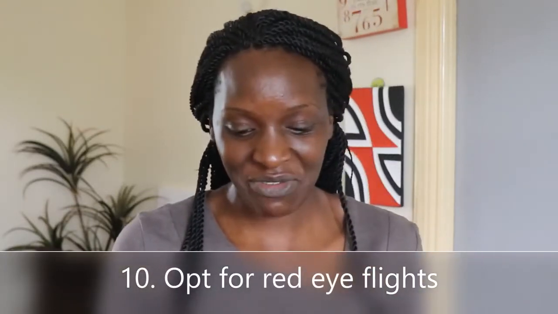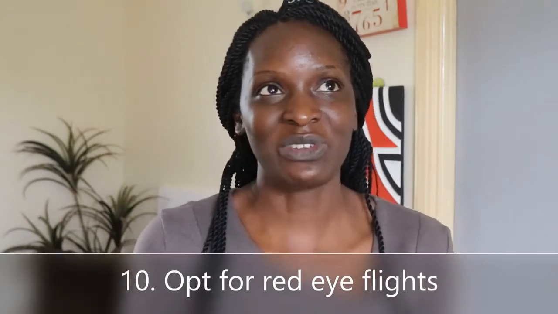Hack number 9, opt for red-eye flights. What is a red-eye flight? Red-eye flights are those flights where you barely get any sleep because of the timing, either of the departure or the arrival. It's either too early or too late, and that's why it's called a red-eye flight, and you actually end up with a red eye. The advantage is that they are usually significantly cheaper than normal flights, even though they happen at awkward hours.